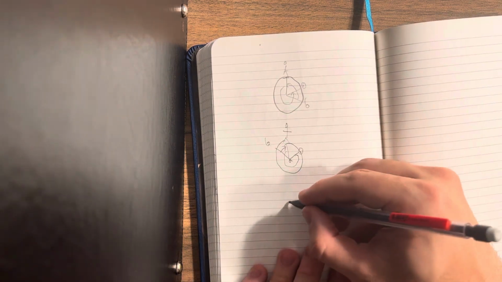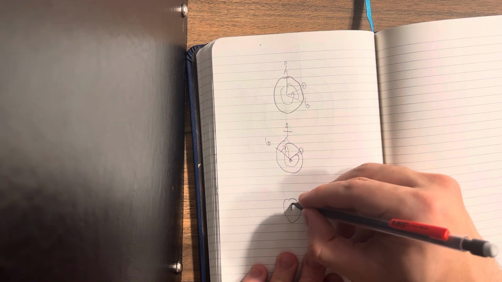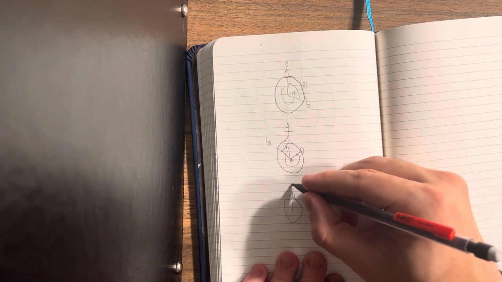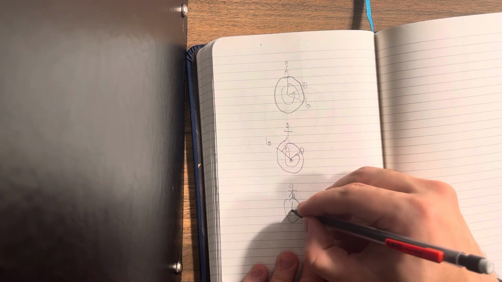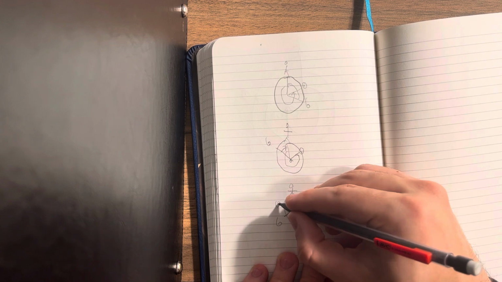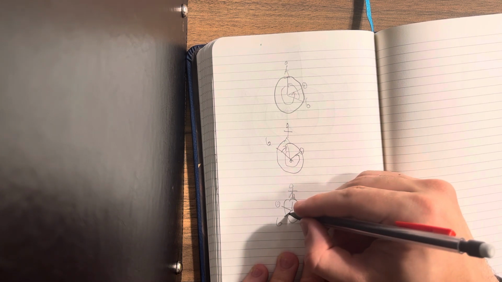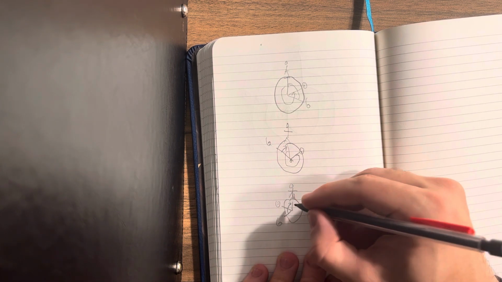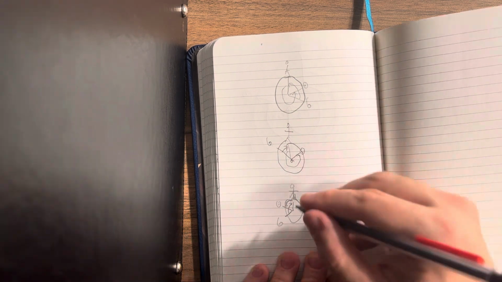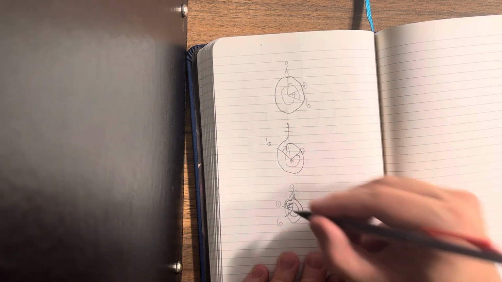And then sometimes it might be you're here, and Greenwich is here, and the sun is here, and so this is longitude, and this is LHA, and this is GHA, and so on.